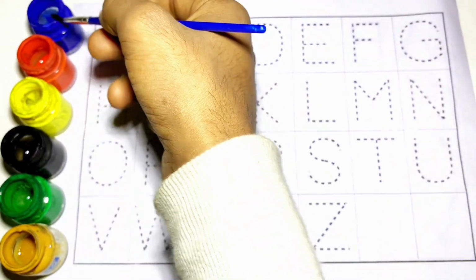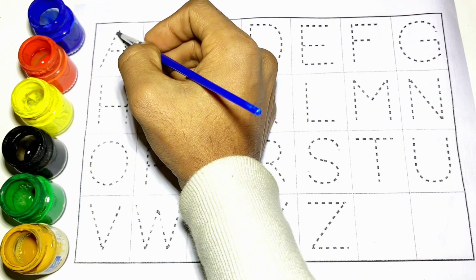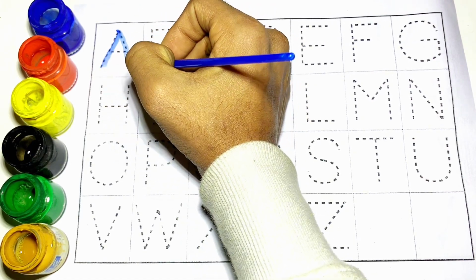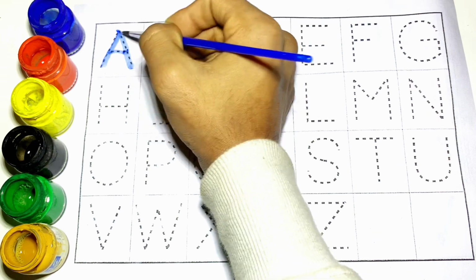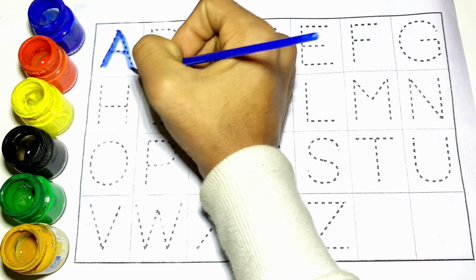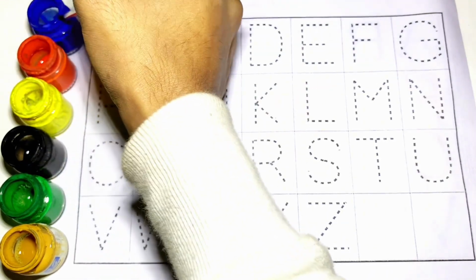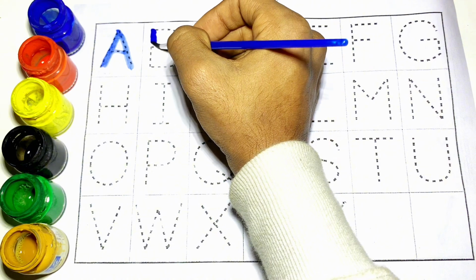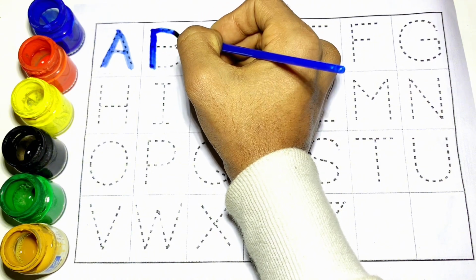Kids, first we draw A. A is for apple. A is for aeroplane. And use blue color. Kids, now we draw B. B is for ball. B is for bus.